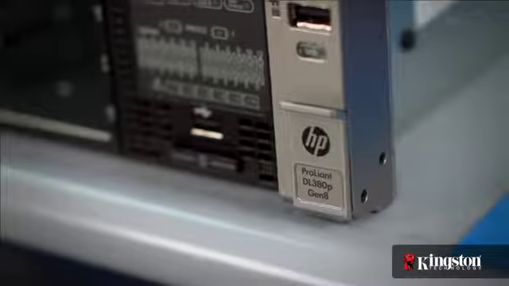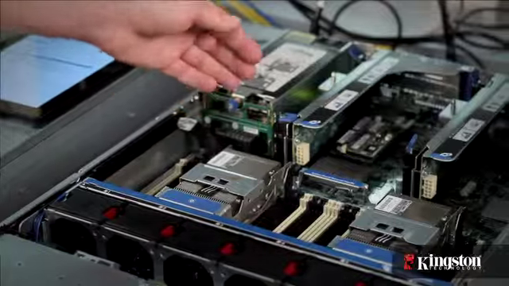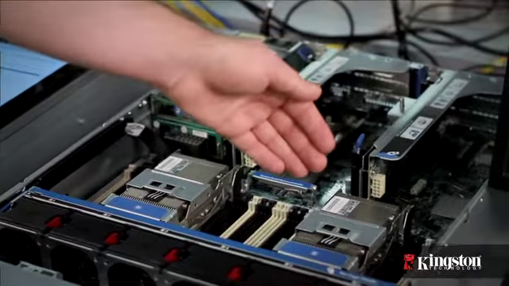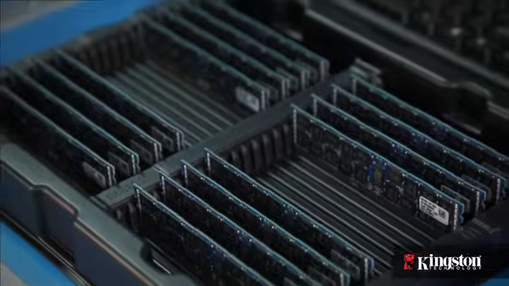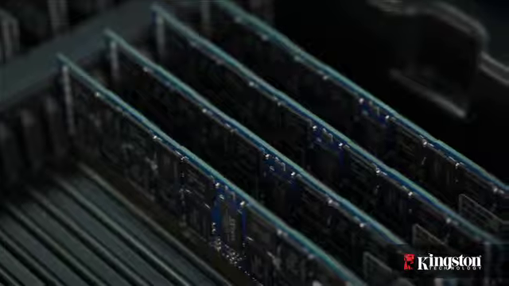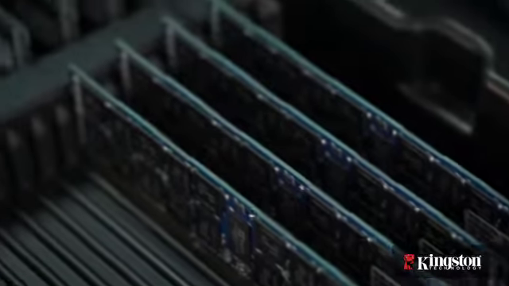For this demonstration, our goal will be to achieve 256 gigabytes of system memory operating at 1600 megahertz. We'll be using an HP ProLiant DL380P Gen 8 with two Xeon E5 2650 processors and 16 of Kingston's 16 gigabyte DDR3 1600 registered DIMMs.